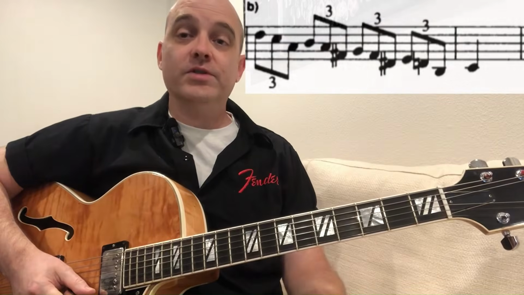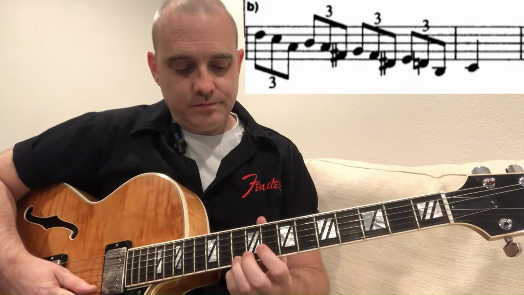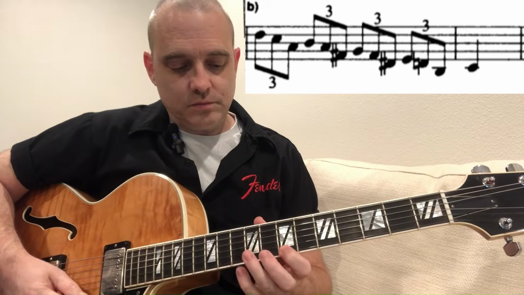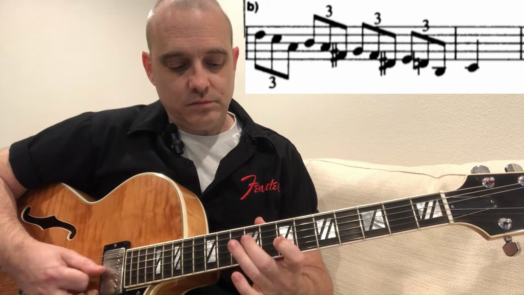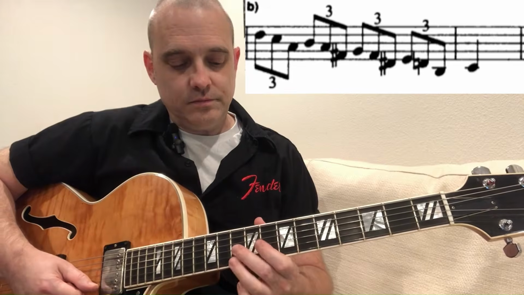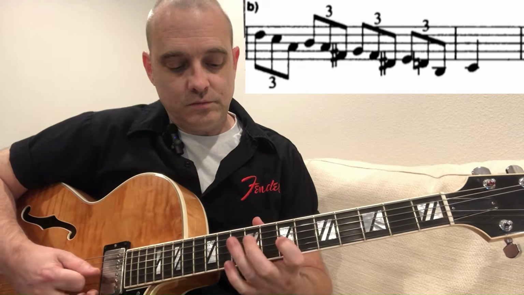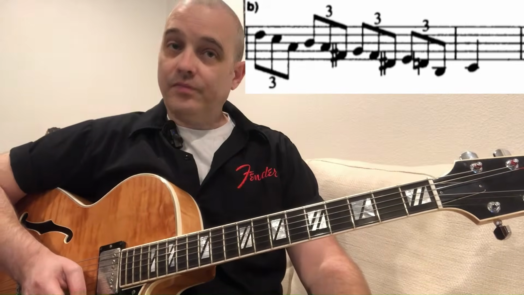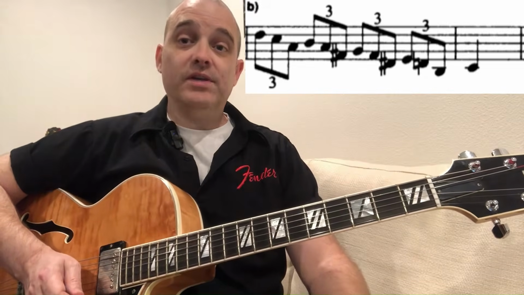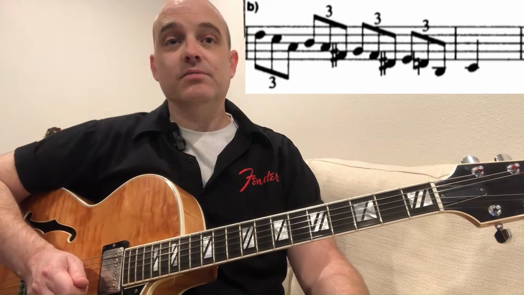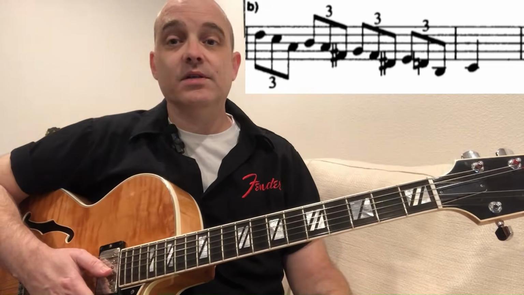So here's William Fowler's first example of how he's decorating what looks like a C major 9 arpeggio. You'll notice that in the third triplet figure, I play an F natural and not an F sharp. The reason I do it is because I think it sounds better and I think it's what he actually intended. So I'm just assuming that it's an F natural there.